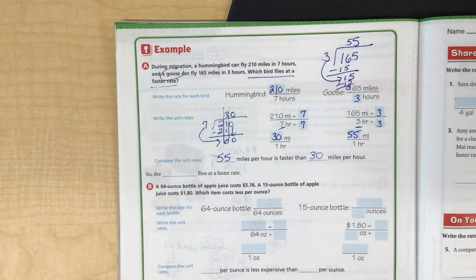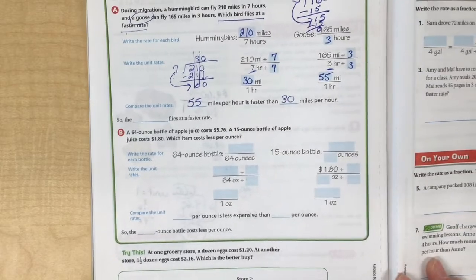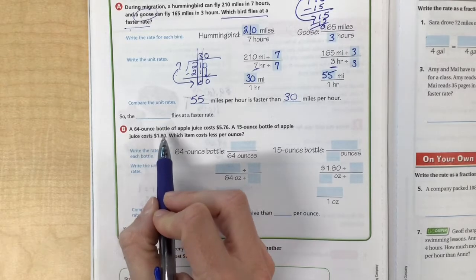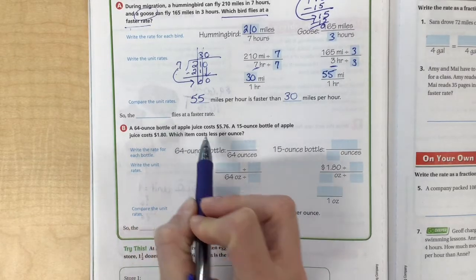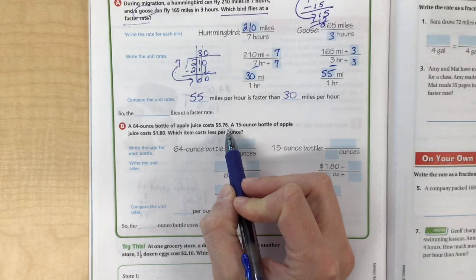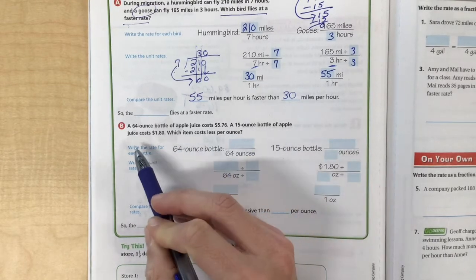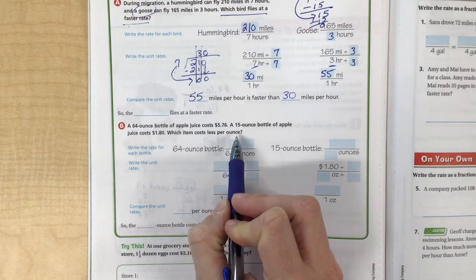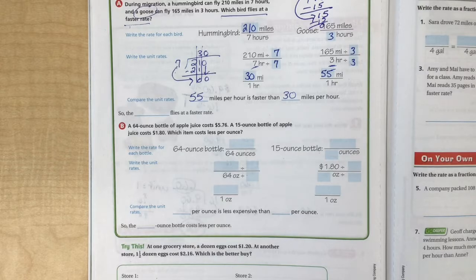Now, you might have been able to look at that one and figure it out using some deductive reasoning or math sense that you have had. We're going to try to show our work, though, as much as possible today. And the types of problems that we're going to do are like letter B here. Letter B says, a 64-ounce bottle of apple juice costs $5.76. A 15-ounce bottle of apple juice costs $1.80. Which item costs less per ounce? So we do this in real life pretty frequently.